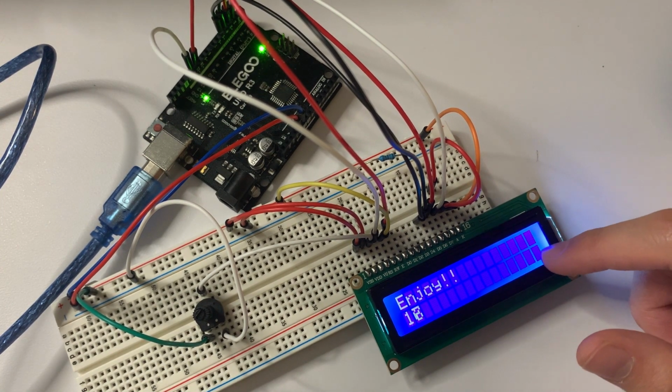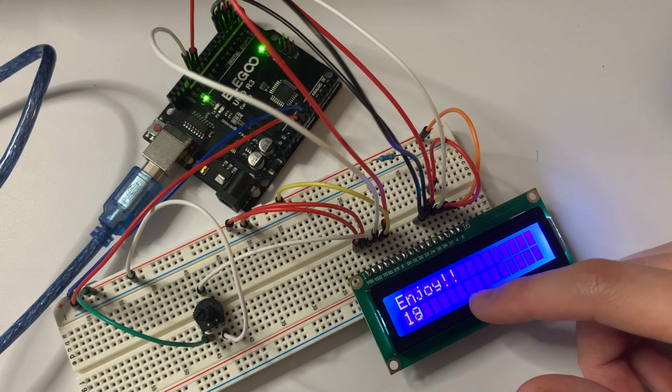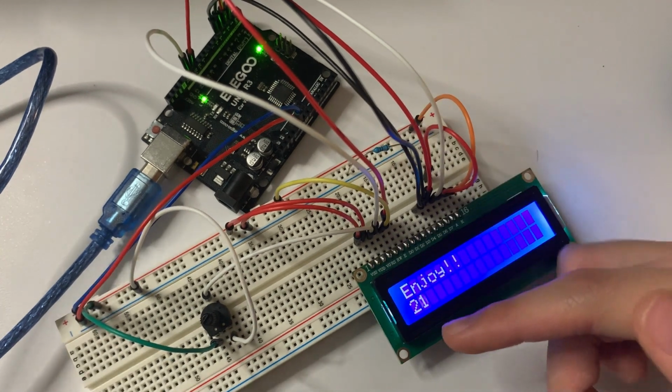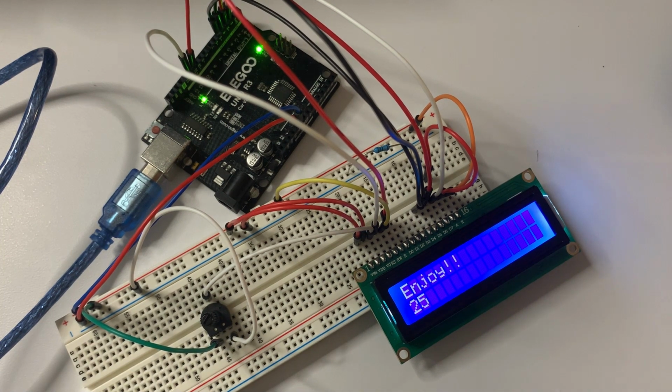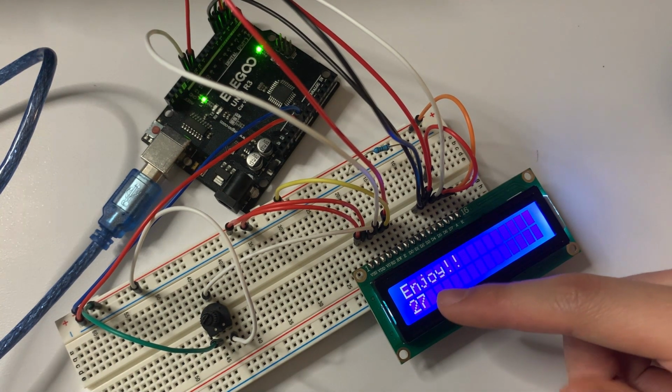So if anybody does that, that would be pretty cool to let me know. But basically what's happening is it's going to count the seconds starting from 0 going all the way up. And so now this might give you an idea.